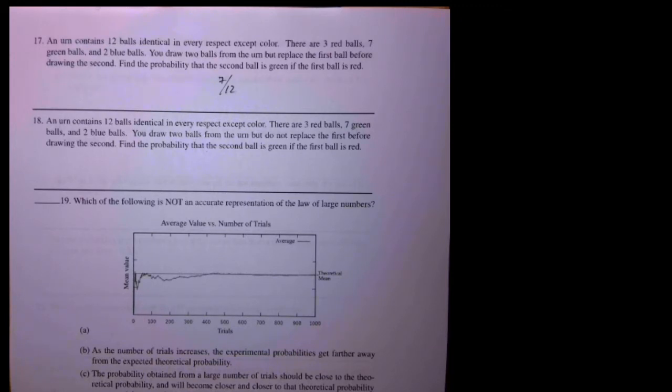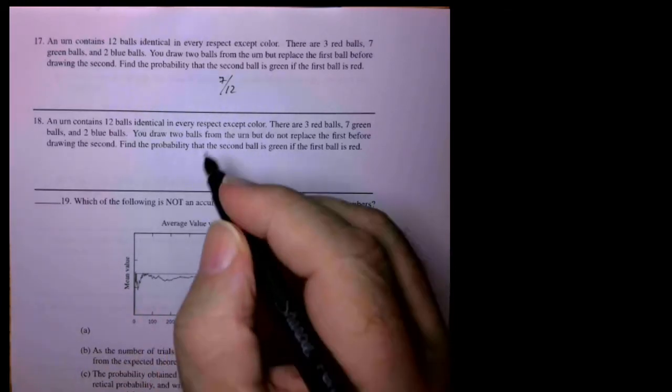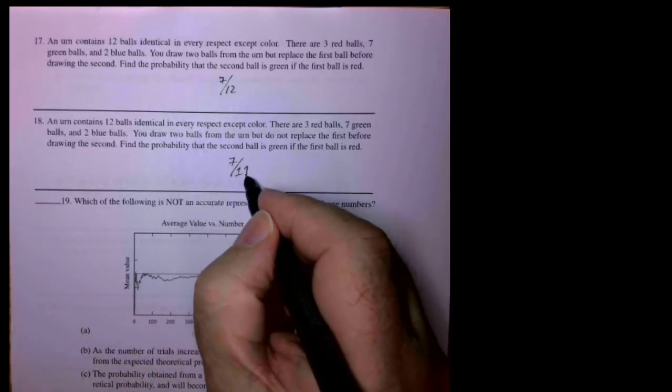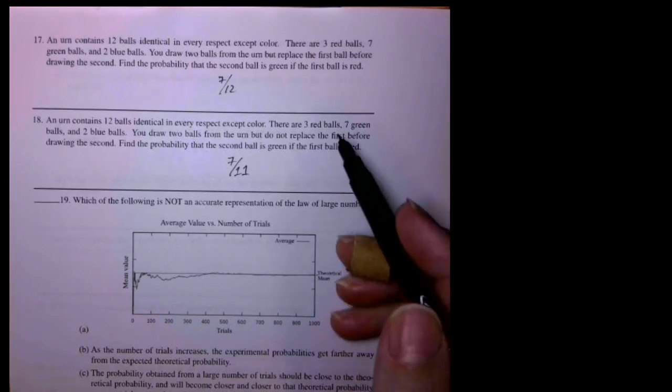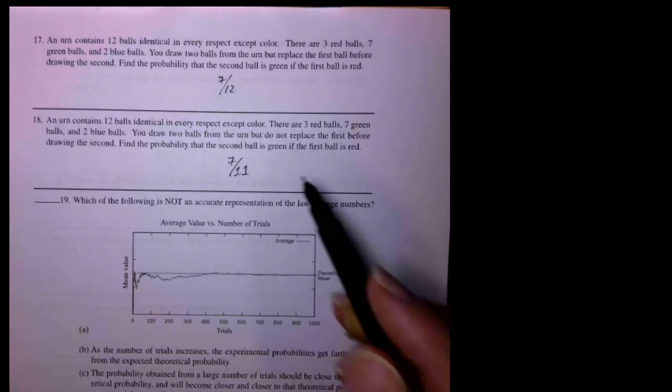Right? The urn contains the same 12 balls with the same colors. You draw 2 from the urn, but do not replace the first before drawing the second. What's the probability the second ball is green if the first ball is red? Okay, so now you draw a ball out, and it's red. You set that aside. And then you reach in, and you draw a second ball out. When you go to draw the second ball, there are only 11 balls in the urn, of which 7 are green. So the probability you choose a green one now is 7 out of 11. Right? I did not use the formulas for conditional probability here because it's easiest not to. It's much easier to think your way through these problems.